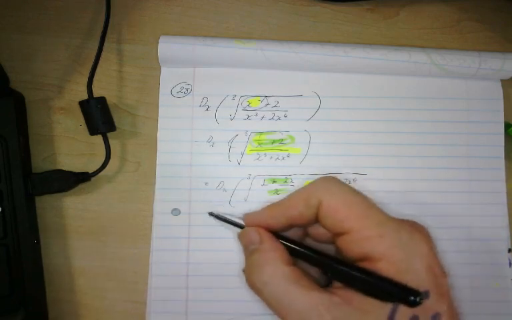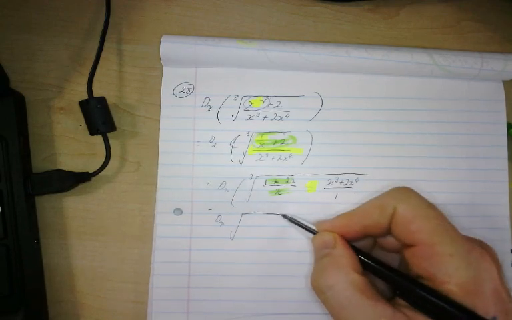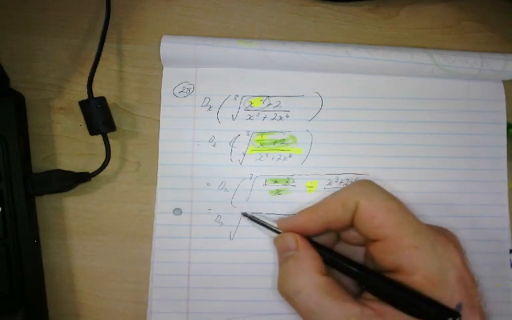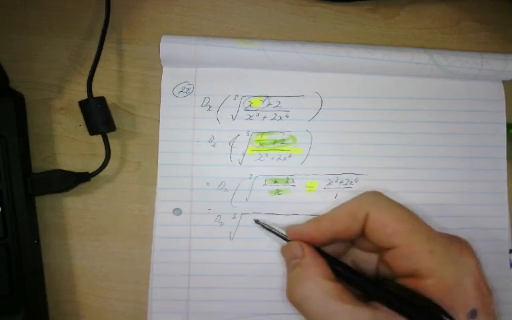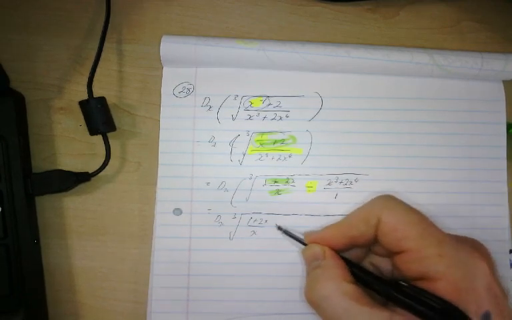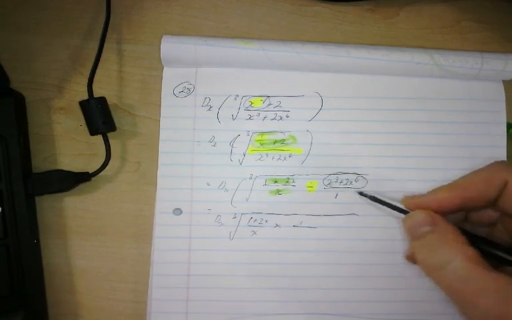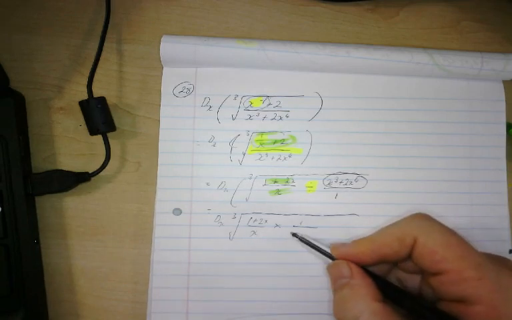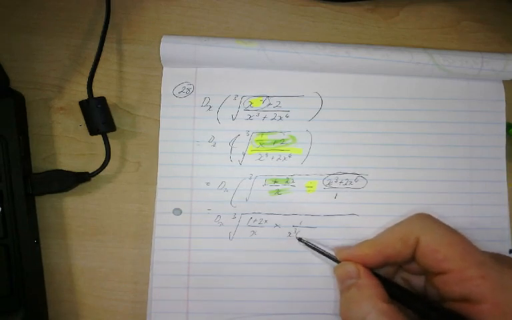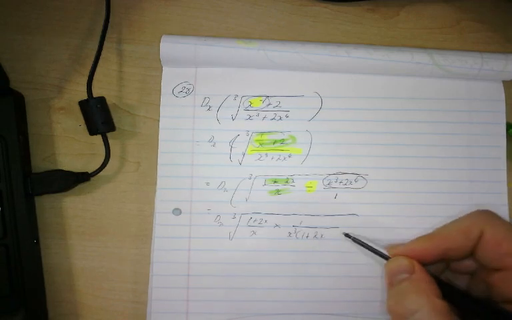You tip and times, so I get the derivative of the cube root of 1 plus 2x over x times by 1 over, and I can factorize this by taking out a common factor of x cubed. So I've got x cubed times 1 plus 2x.